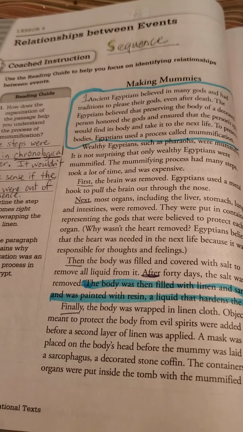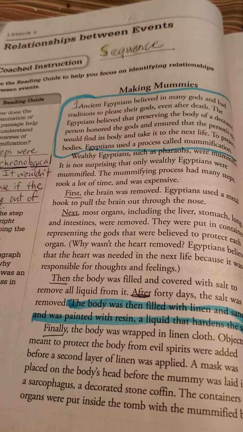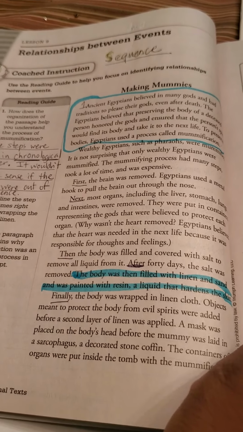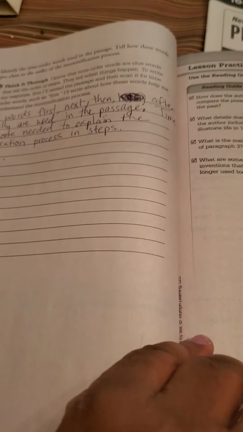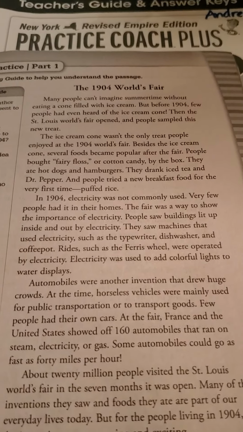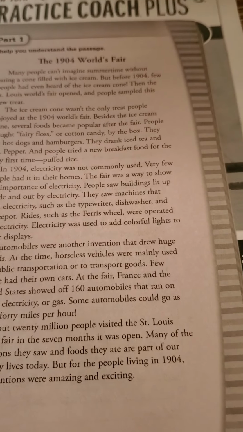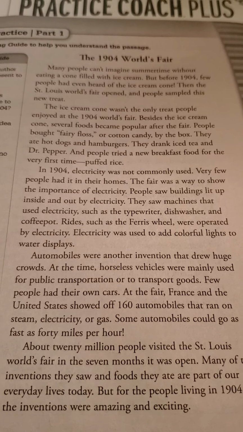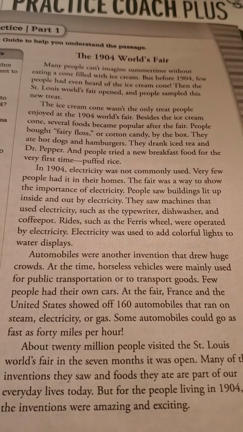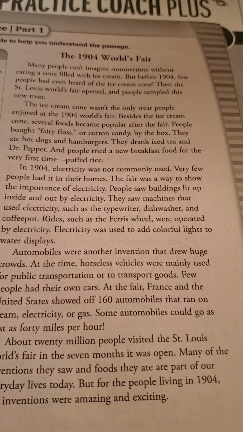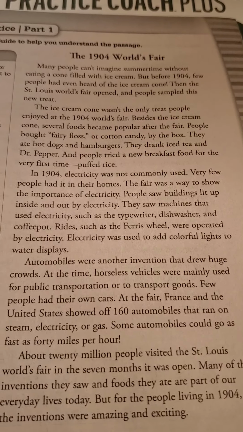And you'll notice in some of the paragraphs here, they use time order words like first, next, then, after, and finally. When you see keywords like that, you're reading a text that's writing events or a process in time order or sequential order. So we need to be aware of that. In this lesson, I'm going to talk about how to look for those keywords and how you can use those to answer questions about the text. So let's jump ahead and look at the 1904 World's Fair.